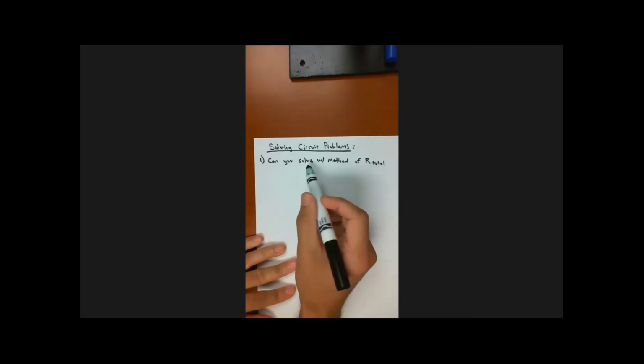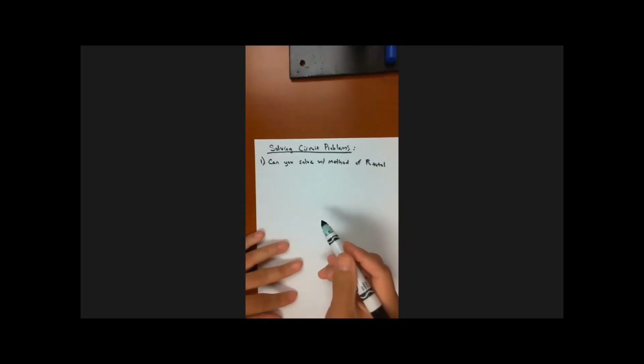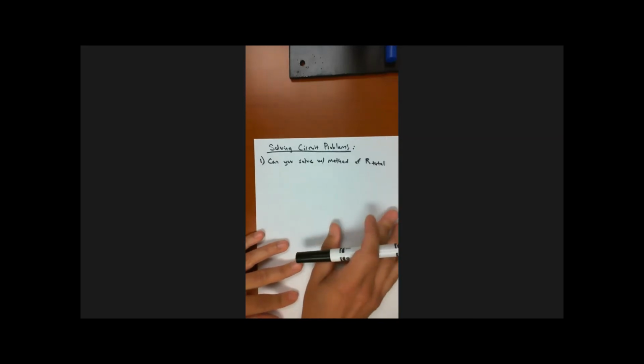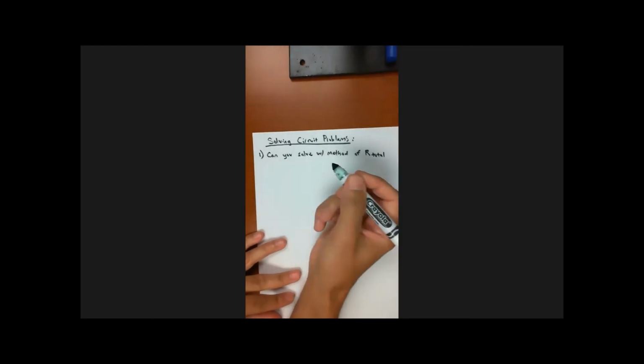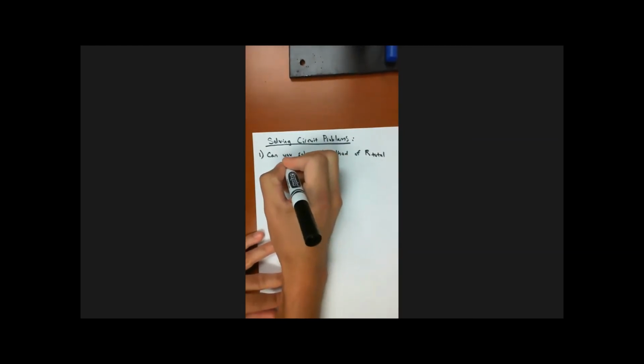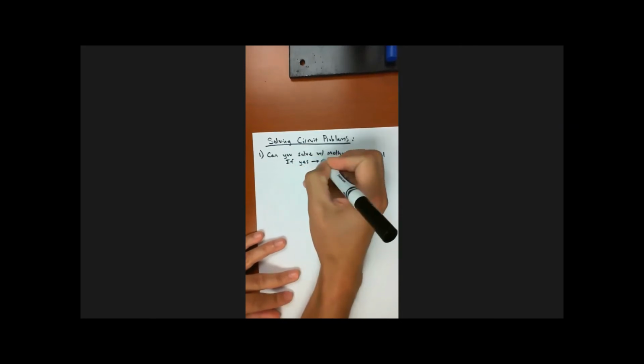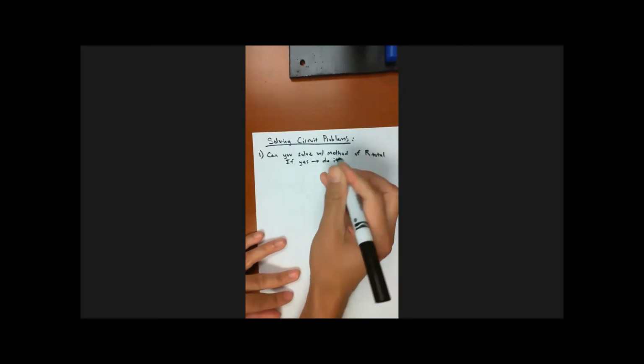All right, so if you can, then start farthest away from the voltage source, combine into R equivalent 1, R equivalent 2. Keep track of what you're doing, like I was showing you before. Keep track of what R equivalent 1 represents and what R equivalent 2 represents, and so on and so forth. Okay? If yes, do it that way.